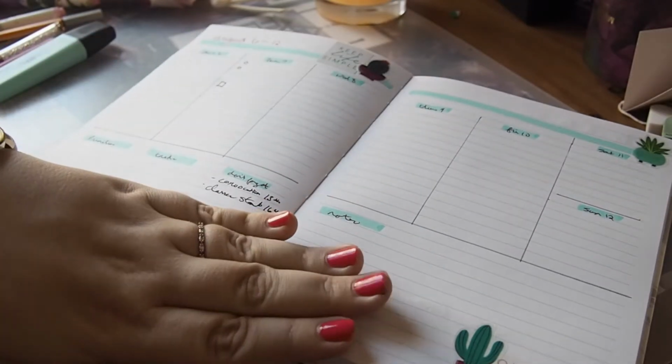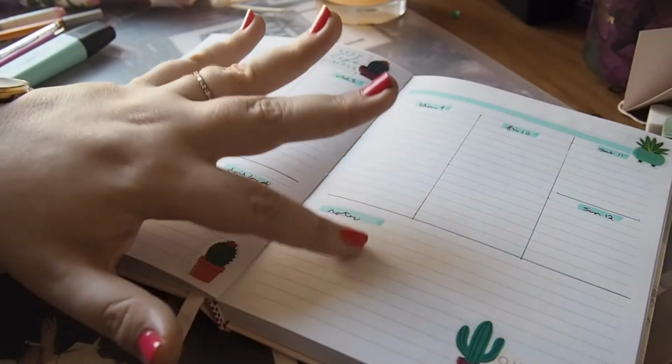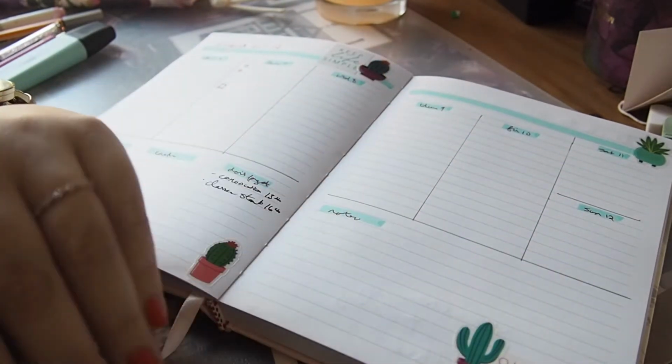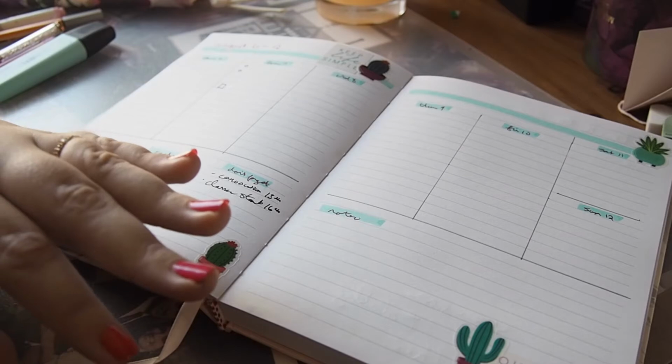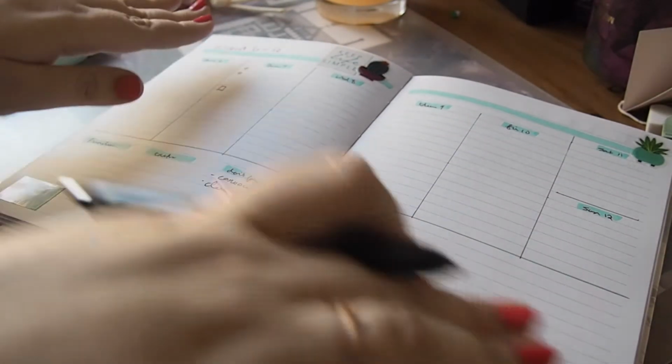I don't always fill this space up, but if I have meetings or appointments throughout the week and I'm taking notes, usually they'll go in here. Unless it's a really extensive meeting, then I might use a separate page in the bullet journal. So that's how my weeks look.